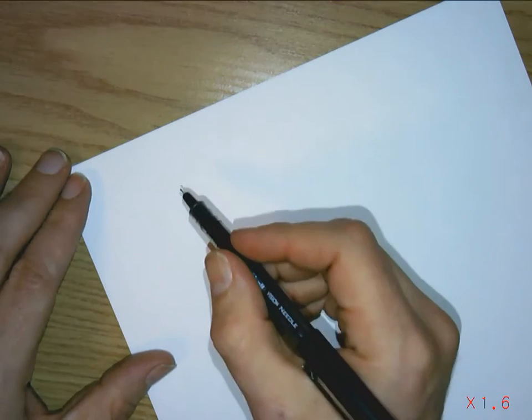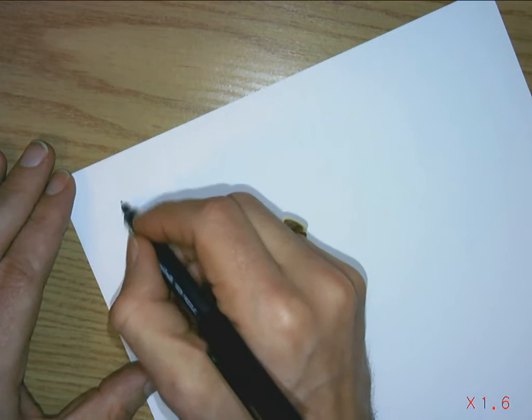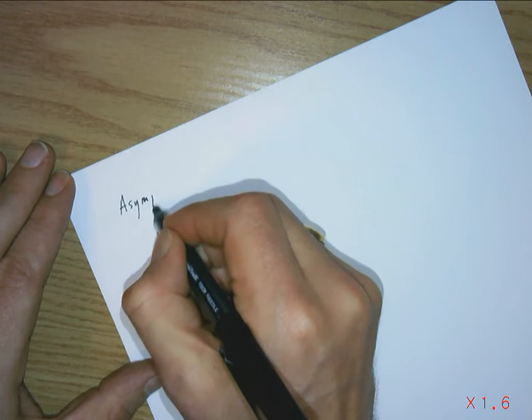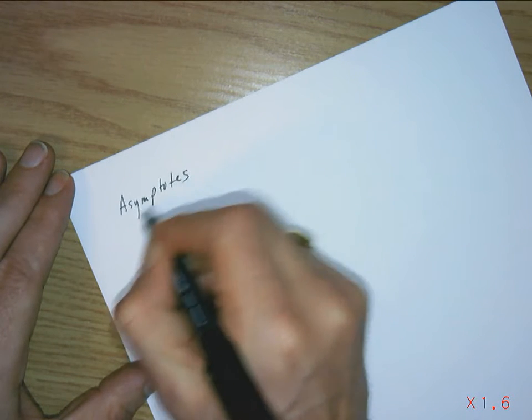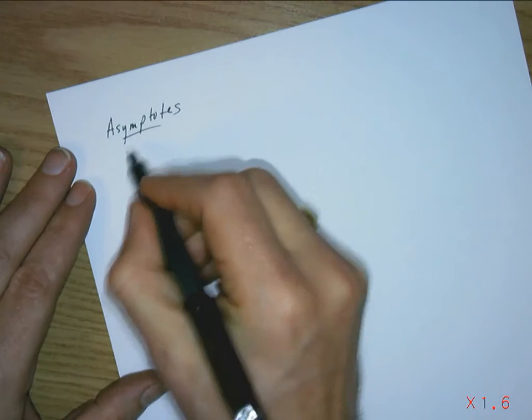Okay, so that's me back. Now we're looking at asymptotes. So we'll start off with vertical asymptotes.